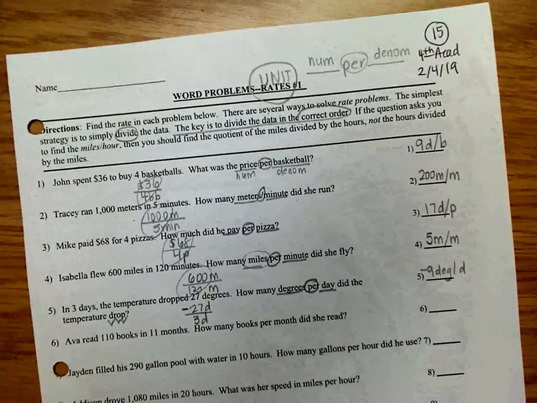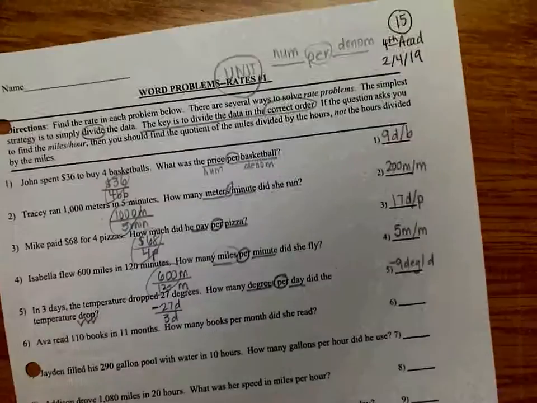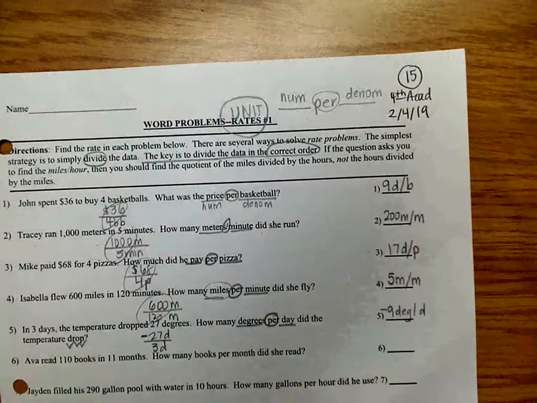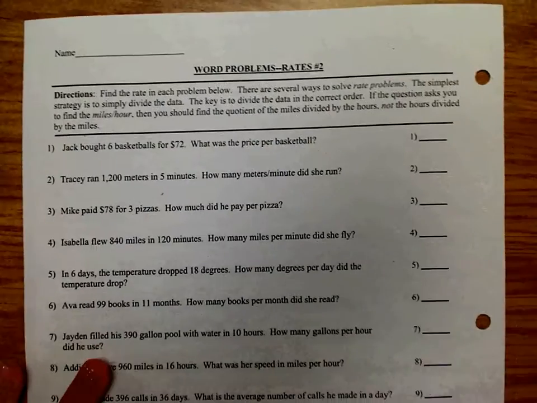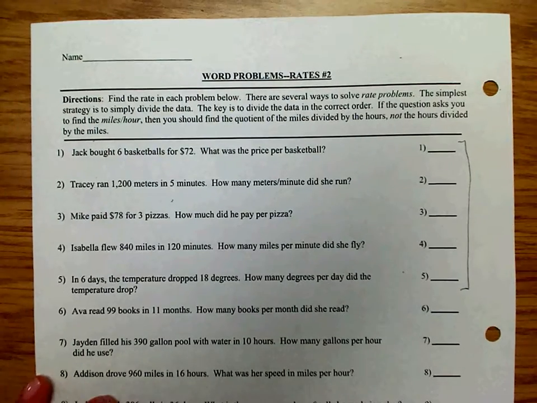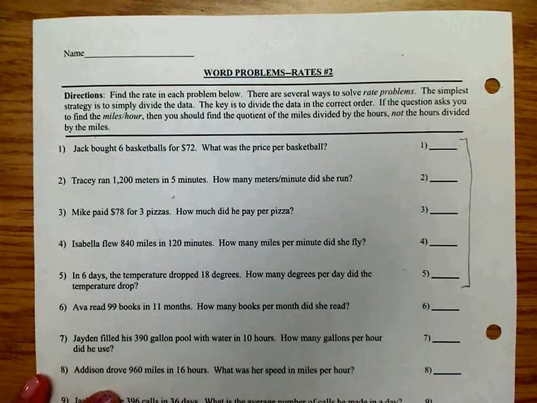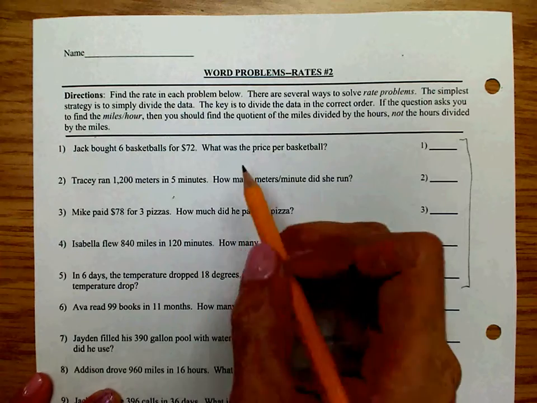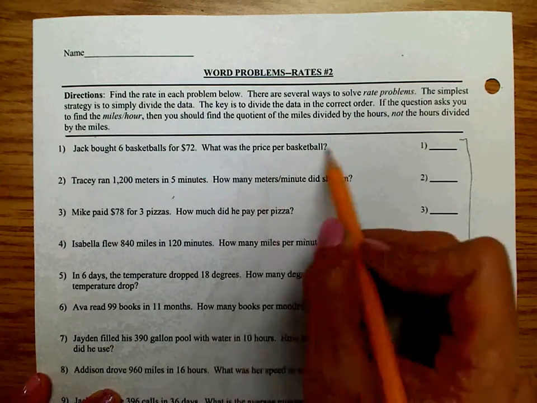So I'm going to go over page 15, I mean page 15 in the binder. I'm going to go to the back. The homework was 1 through 5, yeah? So we'll need a calculator for this. And remember that you need to pay attention to the wording of the question.